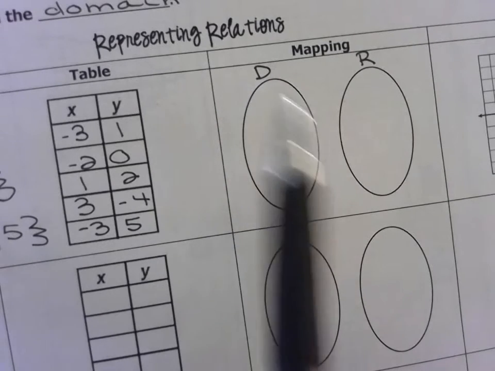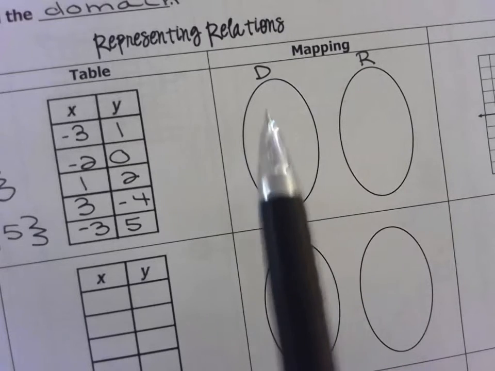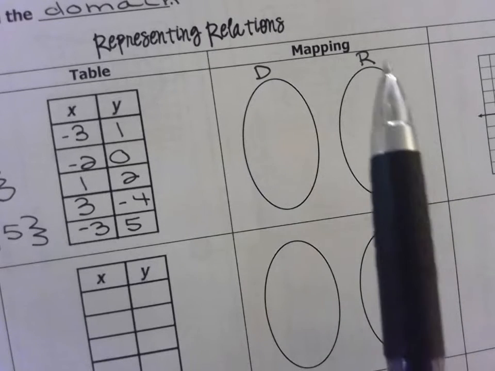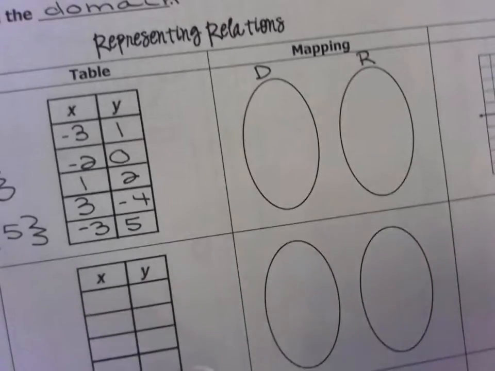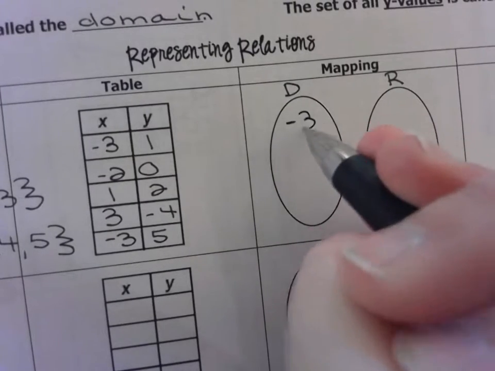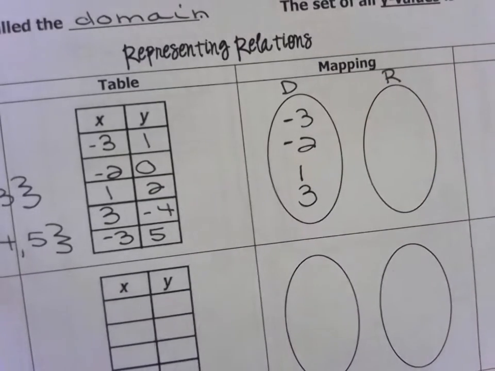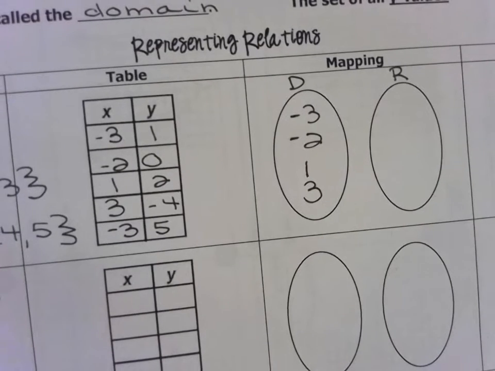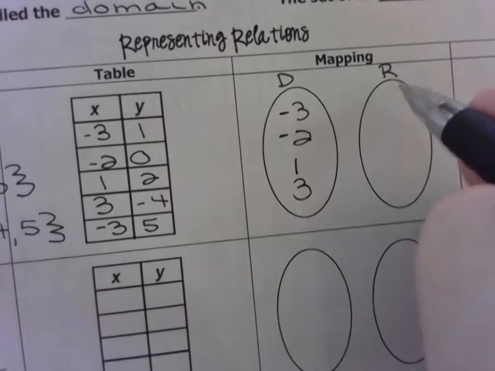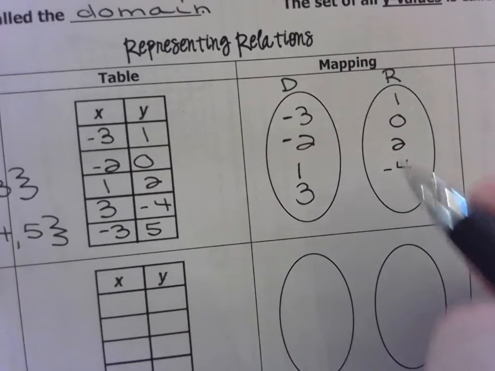The left oval, domain, D. The right oval is the range, Y. And I'm just going to list the domain, and then I'm going to list the range, and then I'm going to draw arrows to the two that go together. So if I list the domain, my domain is -3, -2, 1, and 3. You don't repeat it with mapping. I list the domain. I list the range. What's the range? 1, 0, 2, -4, 5.